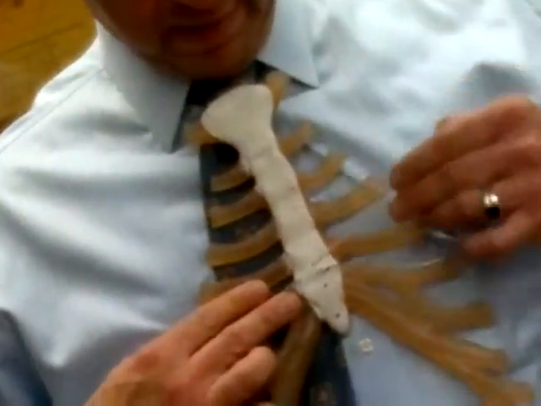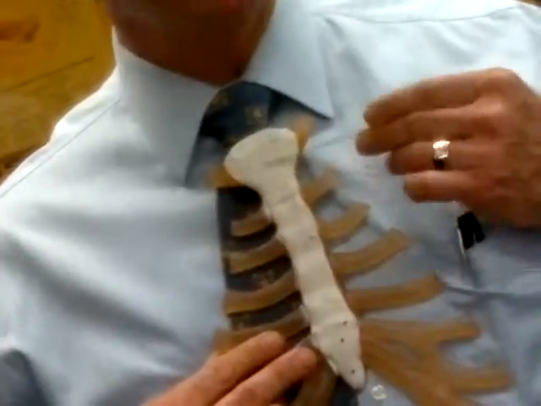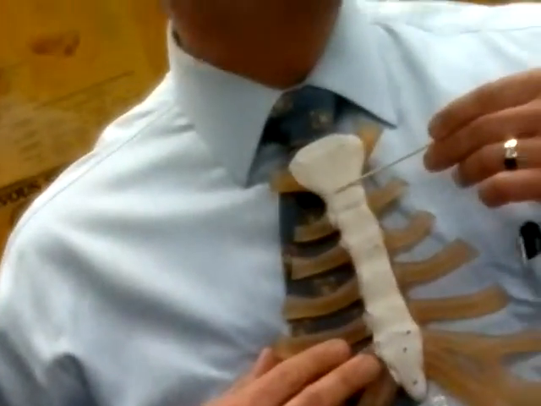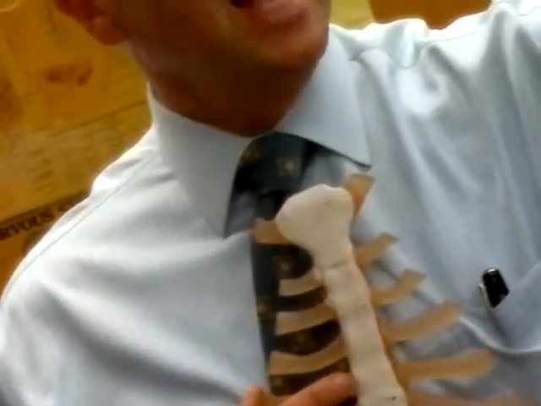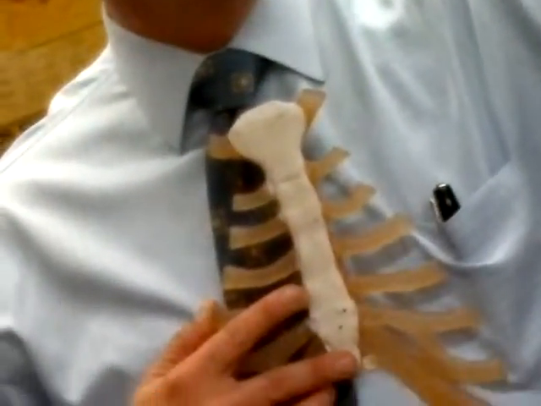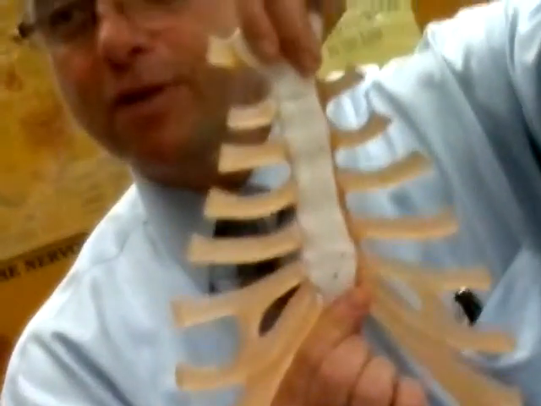Body. Sternum, the whole bone. What's the upper part called? It begins with an M. Manubrium. Manubrium, body, xiphoid process.